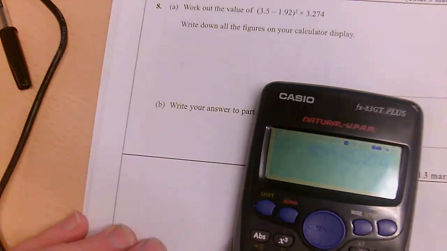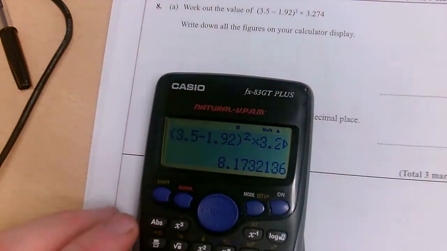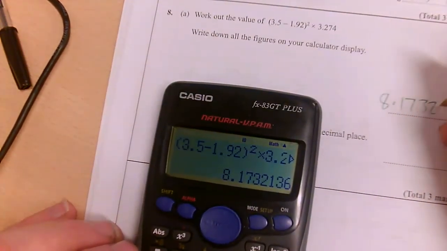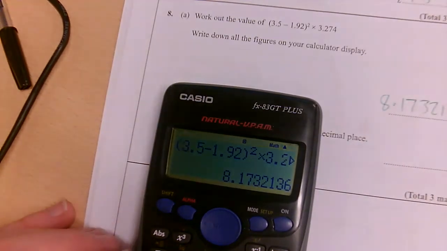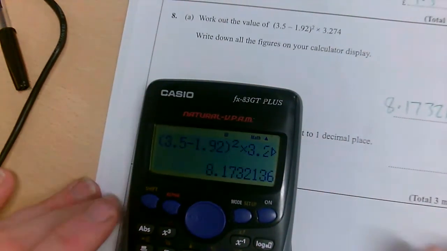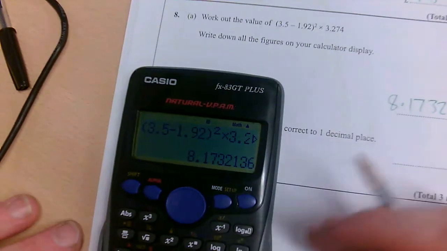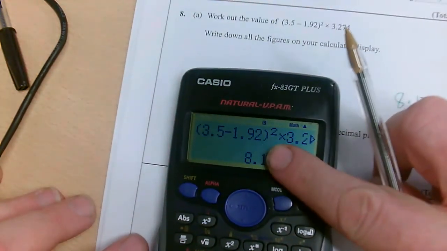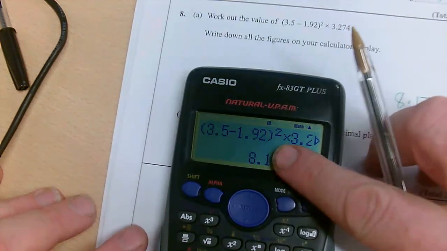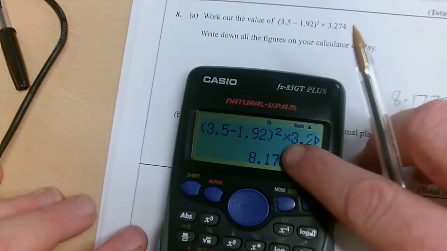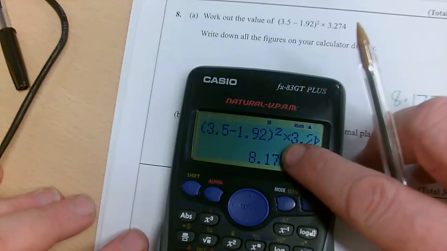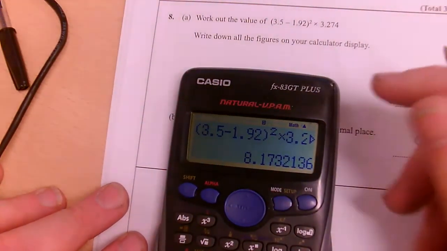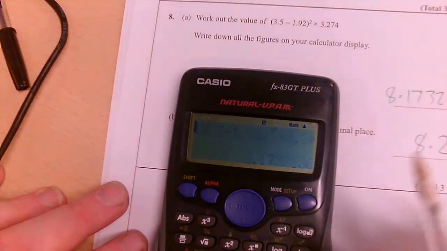3.274. Okay, it asks us to write down all the numbers on the display. There's 8.1732136. All right, and then it asks us to round it to 1 decimal place. To round it to 1 decimal place, I cut it off 1 number after the decimal point. It's 8.1. But before I write that down, I check the next number down. It's a 7. So that basically rounds the 1 up to a 2. So it's 8.2. Remember, 5 or more rounds up, 4 or less stays the same.